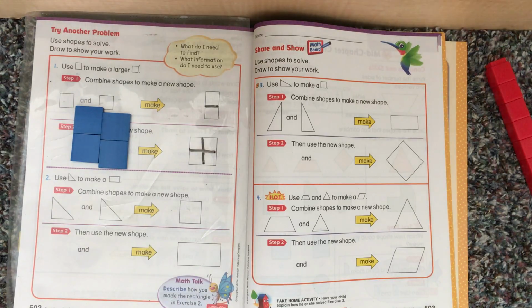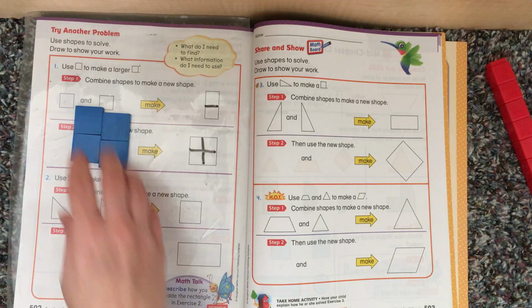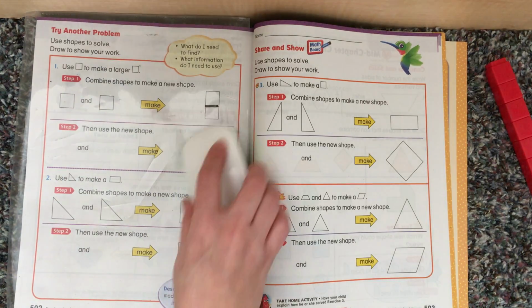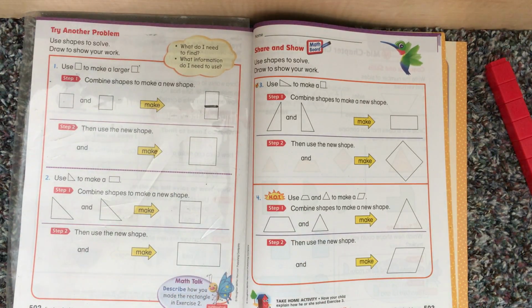Okay, so go ahead and draw the lines that you end up using to make those. You may want to just draw it. Like, how could you make those 2 shapes out of this? You kind of work backwards.